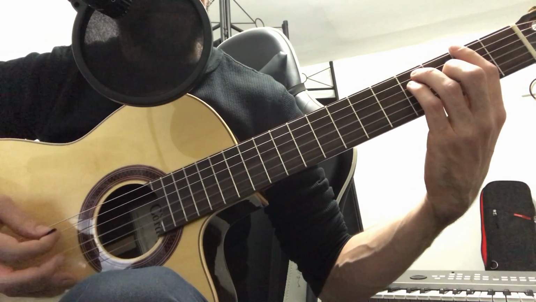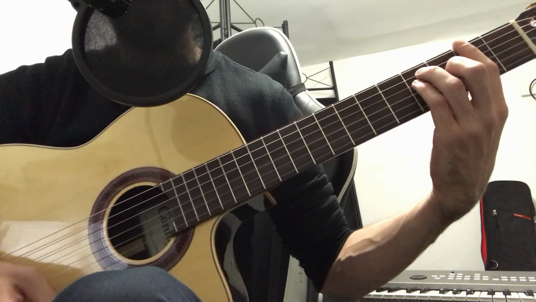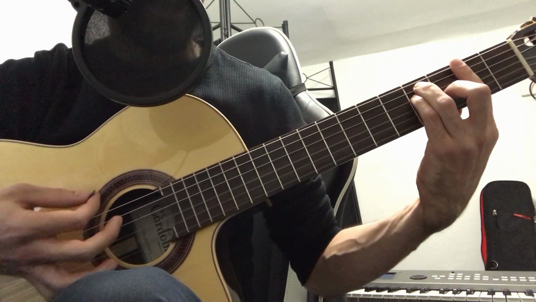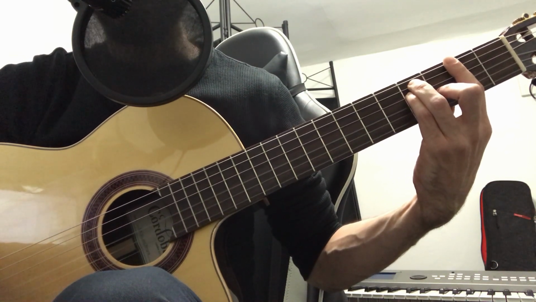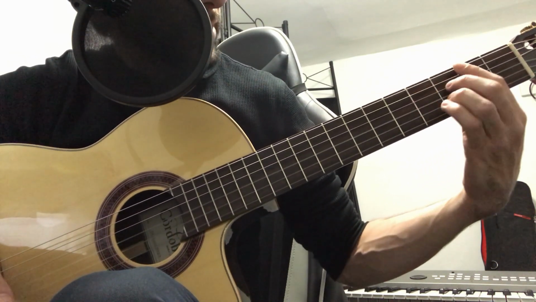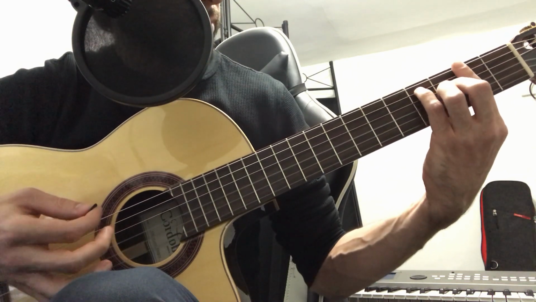Now, for those familiar with the ending of this song, you will know that this F sharp major doesn't fit. However, the chord that does fit is a little bit harder to transition into. It's this.